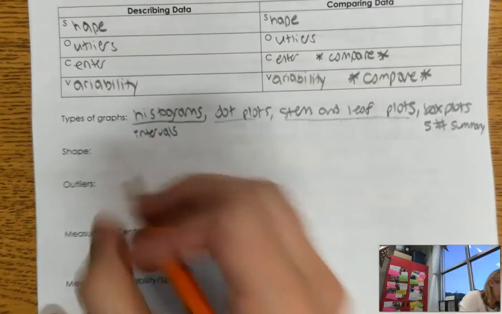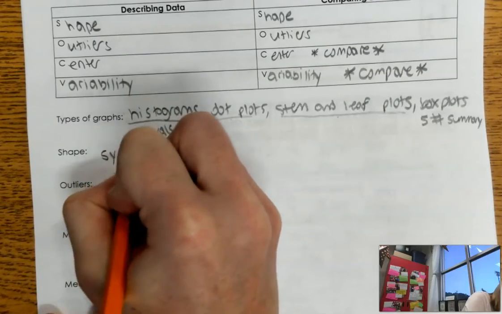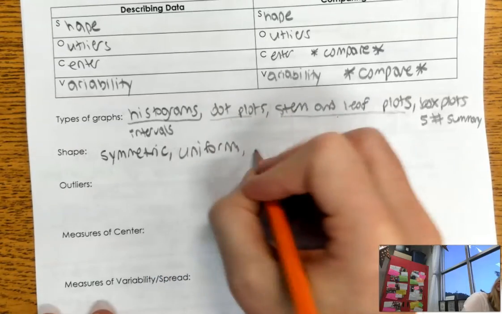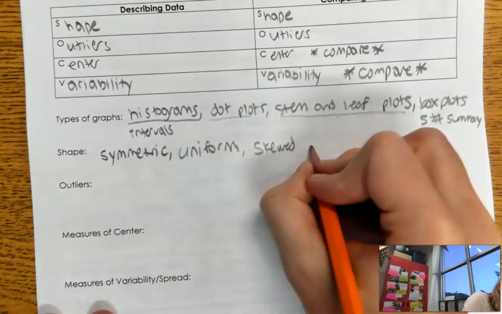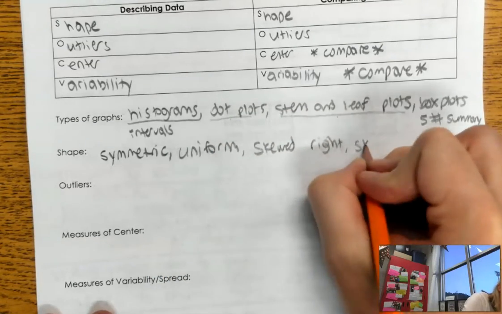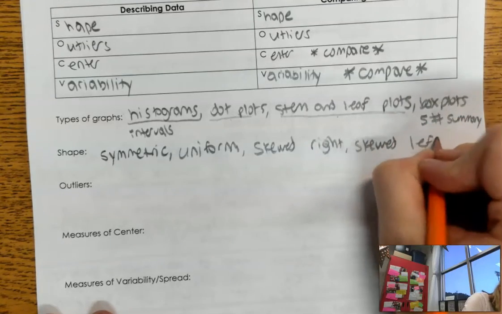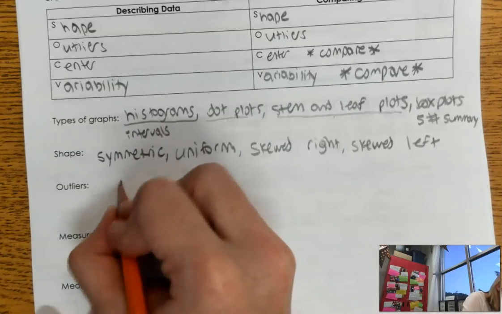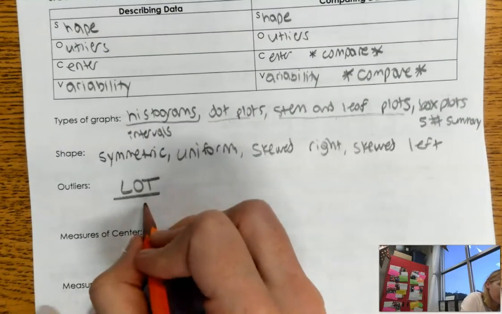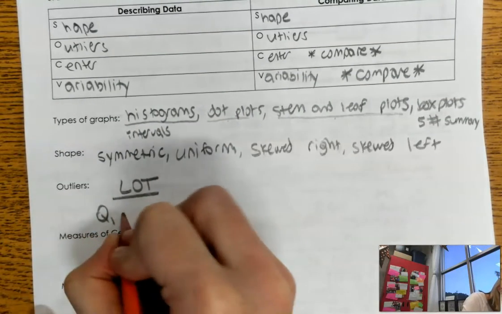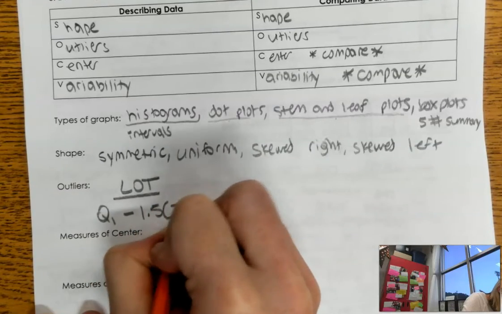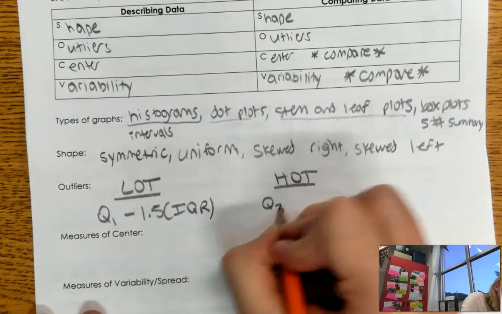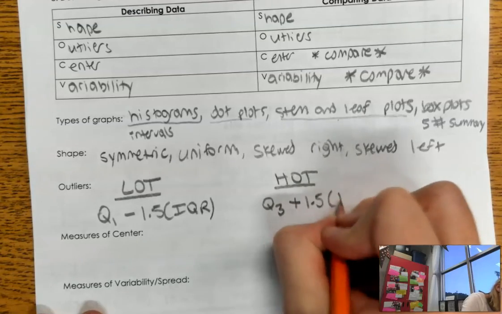All right, our shapes. Symmetric, uniform, skewed right, skewed left. All right, our outlier test, our HOT and our LOT. So LOT is our low outlier test, and that's going to be your Q1 minus 1.5 times the IQR. Your high outlier test is going to be the Q3 plus 1.5 times the IQR.